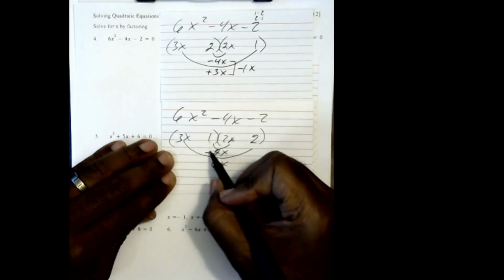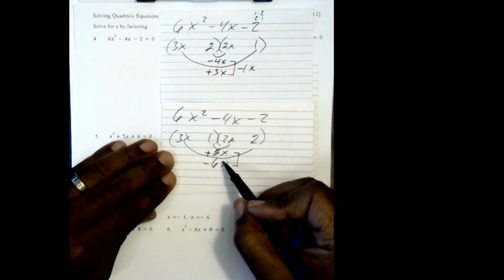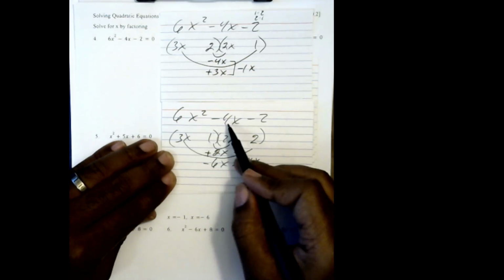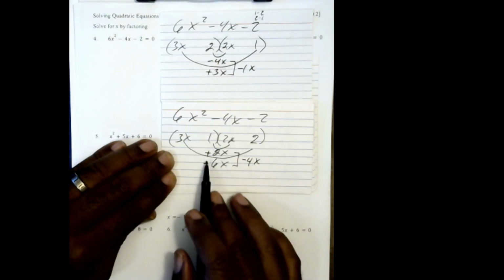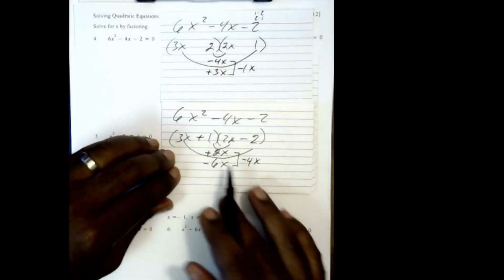Let's try positive here and negative here. Different signs subtract, and the bigger sign wins, so we get negative 4x, and that's what we need. Okay, so this is the right combination. So I'll put the plus first, and then a minus here. Okay, so let's use this, since we found the right combination.